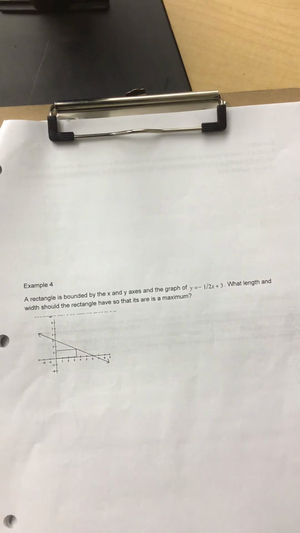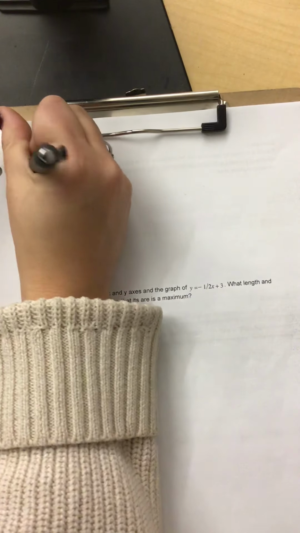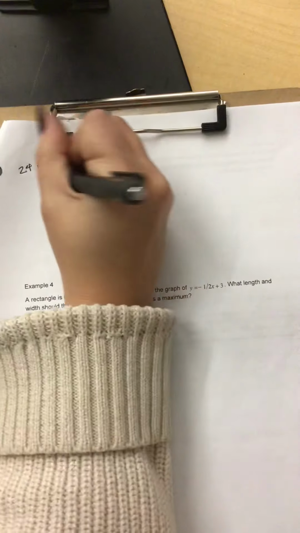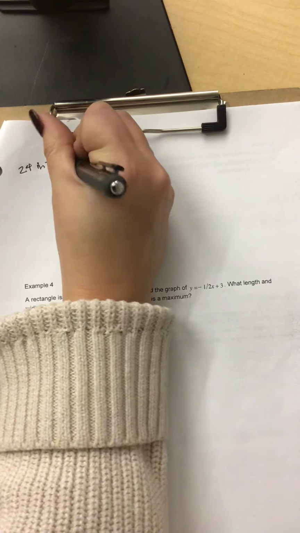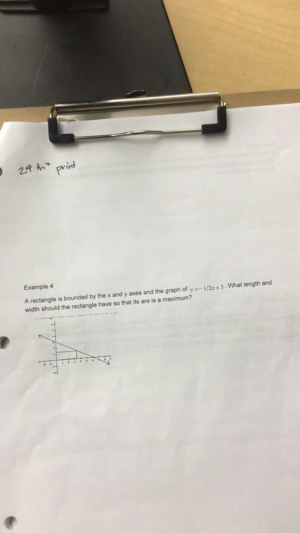All right. So we've got a rectangular page that has 24 square inches of print. So you guys know on a piece of paper, not the whole thing is covered in print, right? What's the other stuff? Margins.